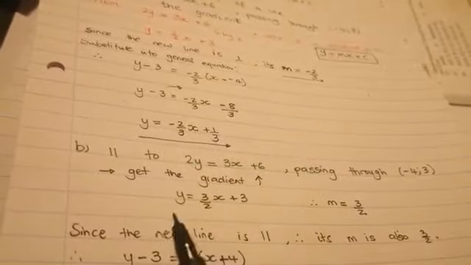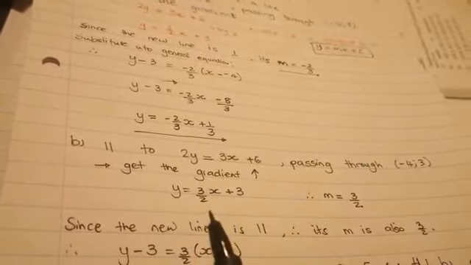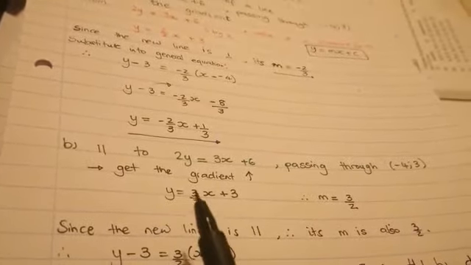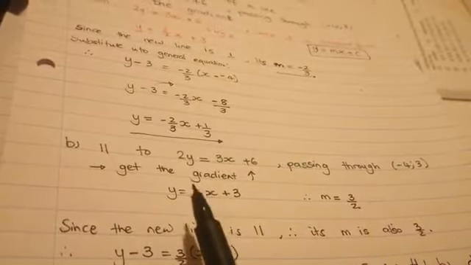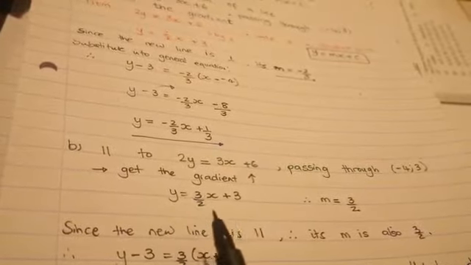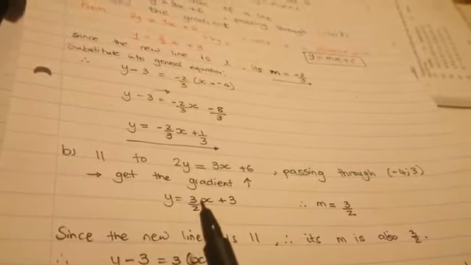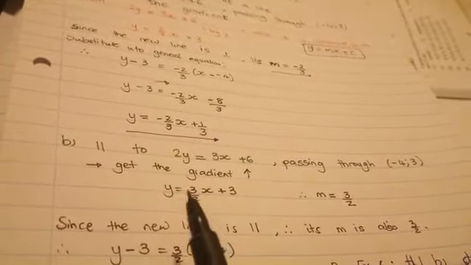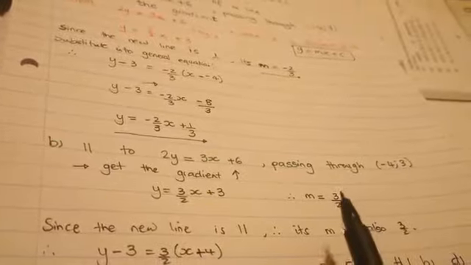Okay, so that's what I did. I divided by 2. So y is equals to 3 over 2 x plus 3. Now the gradient, as you can see, is the number part of the x term. So it is 3 over 2. Okay, so 3 over 2 is the gradient. That is what I've written here.